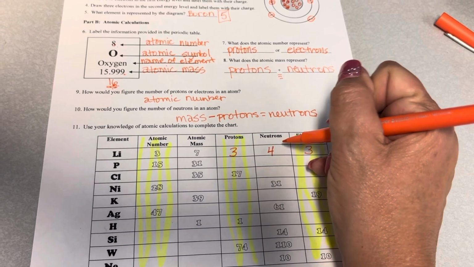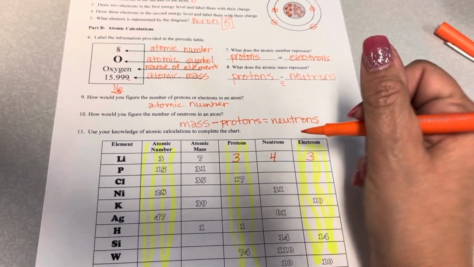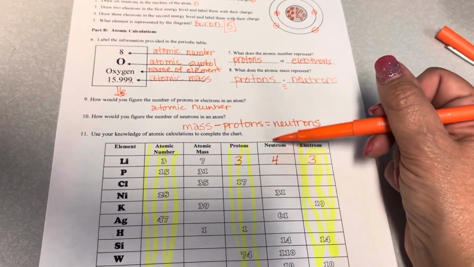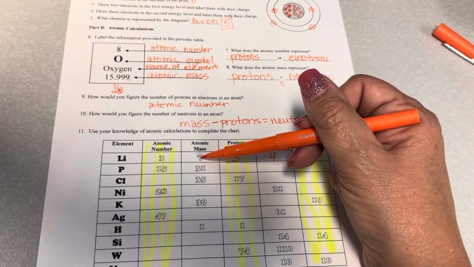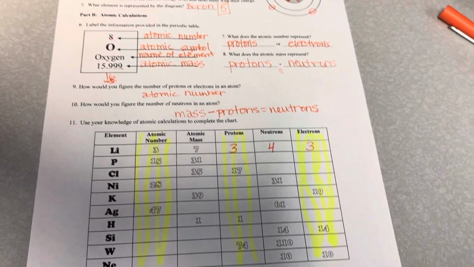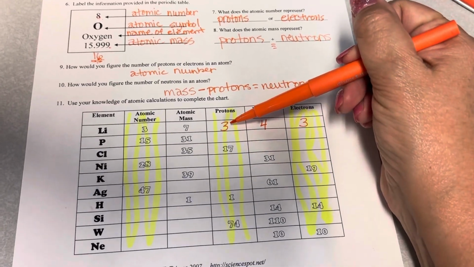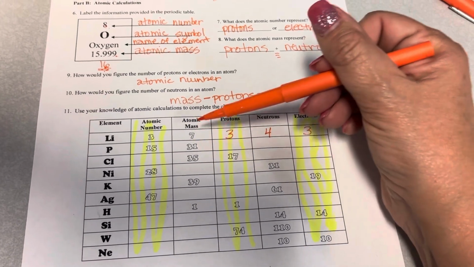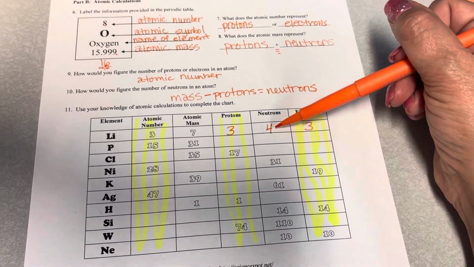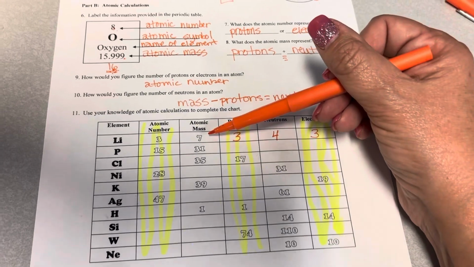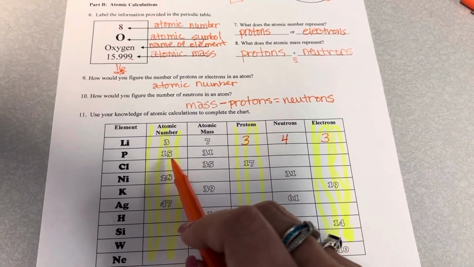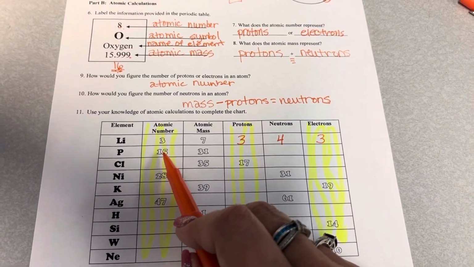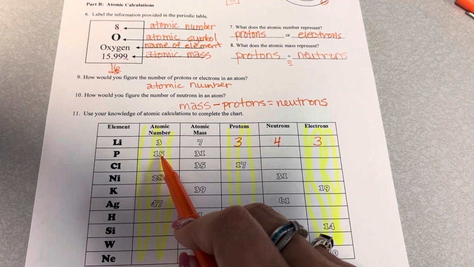So there have to be 4 neutrons, because remember, the atomic mass is equal to what's inside the nucleus. We know there's 3 protons, and because this is 7, there's got to be 4 neutrons, because 3 plus 4 is 7.